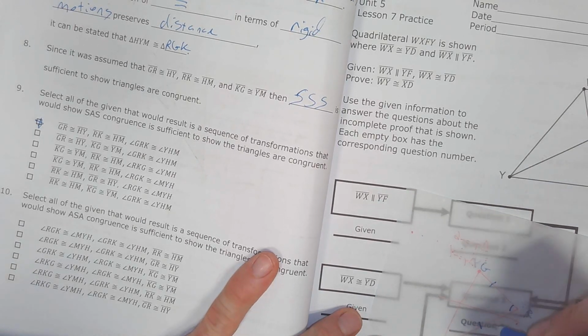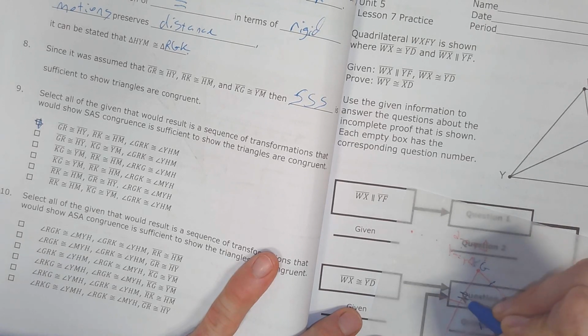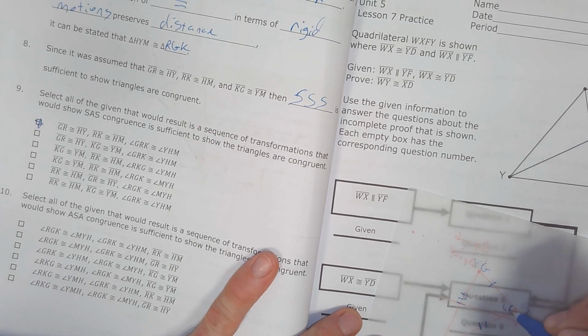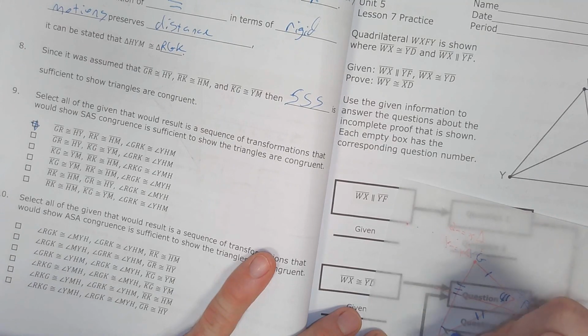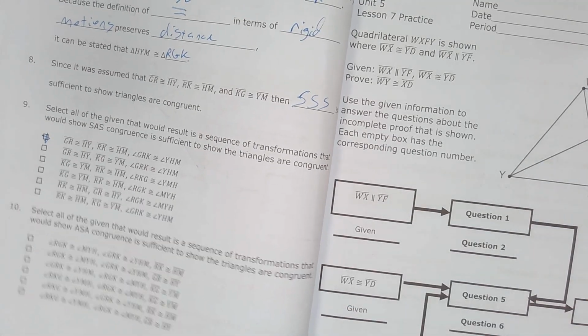KG, which this one should be 3. And we'll go 1, 2, 3.